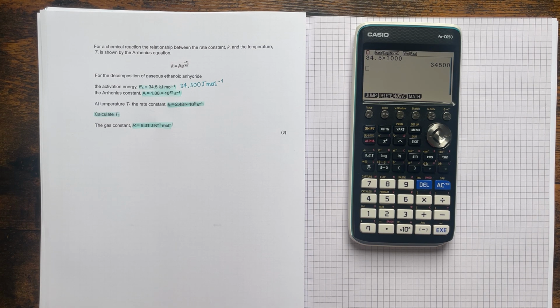If you were given a temperature, again, it's likely they'd give it in degrees Celsius and you would have to convert it into Kelvin. But we're trying to work out temperature here, so we're going to give our answer in Kelvin. Again, it might be that if you are working out a temperature, they then get you to convert it into degrees Celsius, just to be irritating.